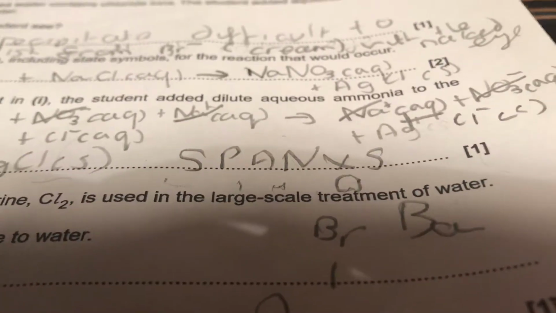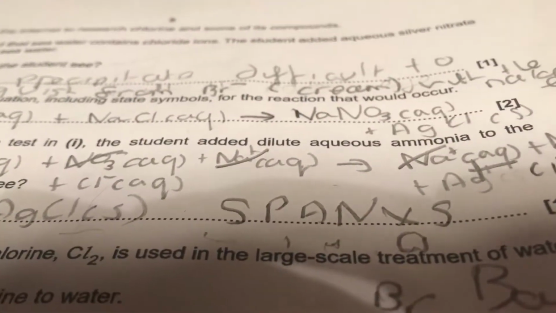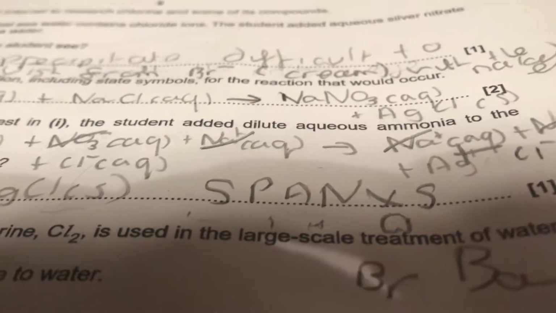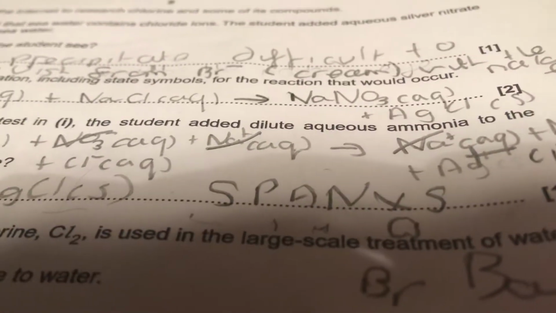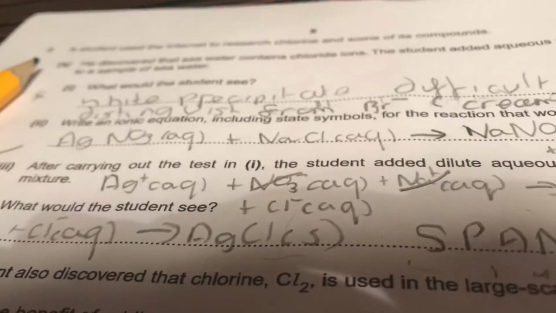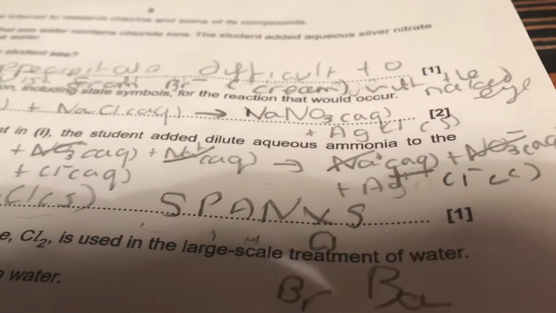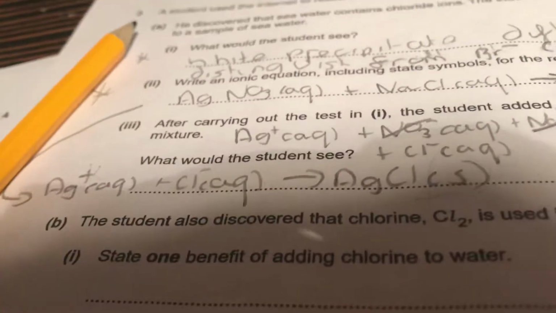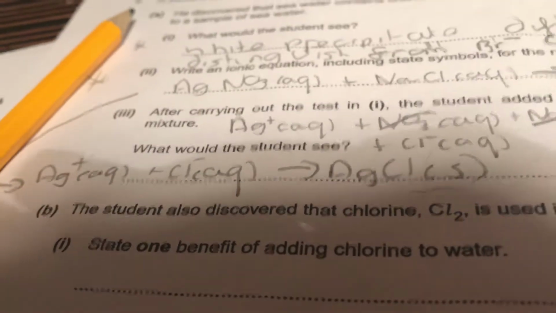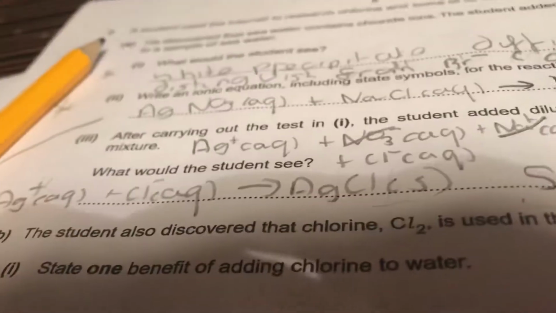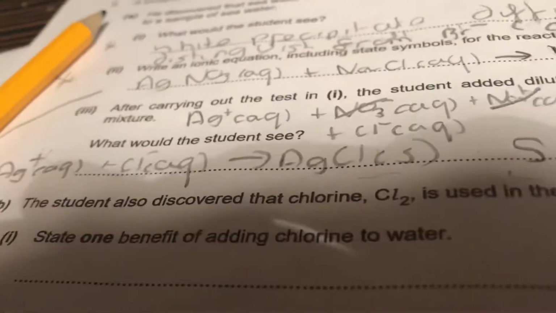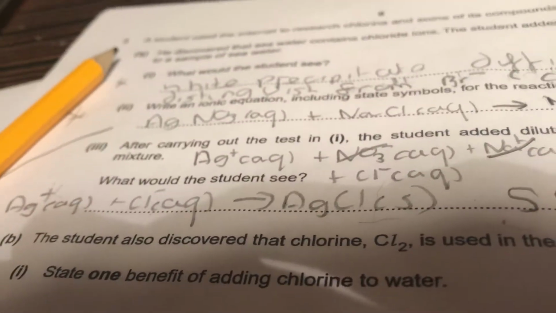The sodium started off as plus, it ended up as plus, that is no change. It started off as aq, it ended up as aq, that is no change, it is therefore not included. The silver started off as aq, it ended up as solid, that is a change, it is therefore included. The chloride started off as aq, it ended up as solid, that is a change, it is therefore included. So we end up with Ag+(aq) plus Cl-(aq) goes to AgCl(s). So we get 1 mark for the correct ions and 1 mark for the correct states.